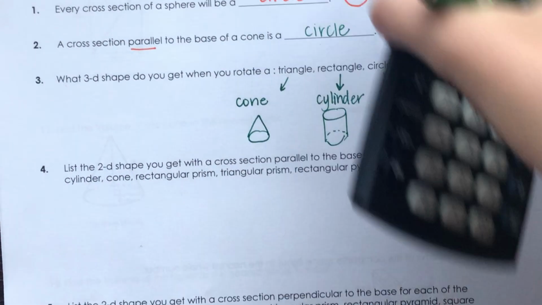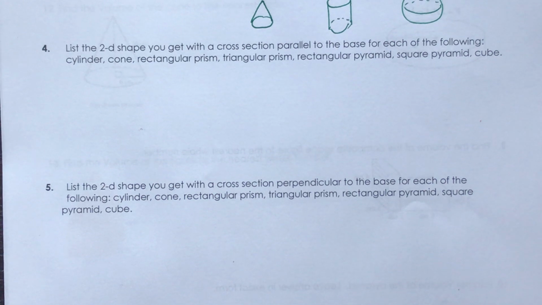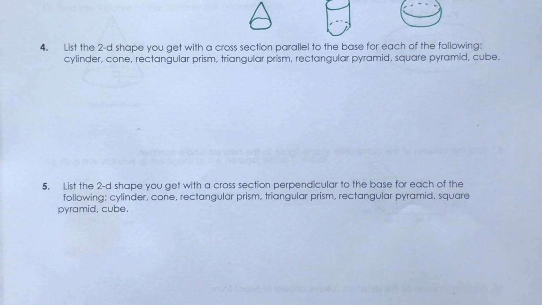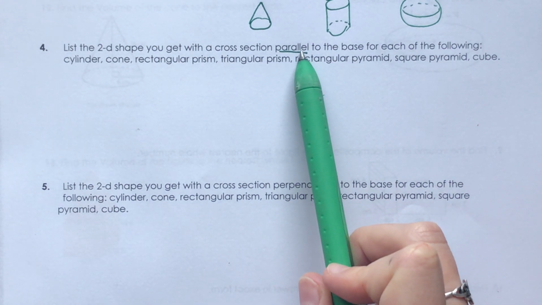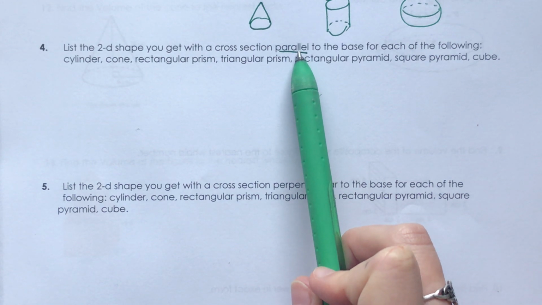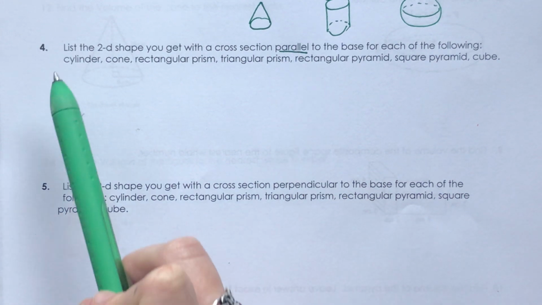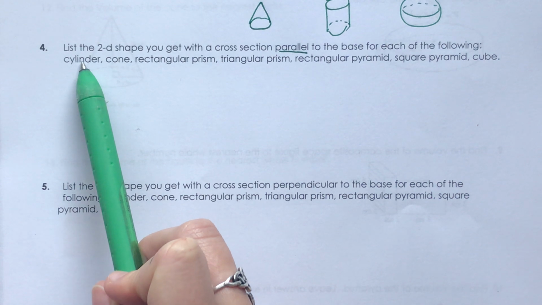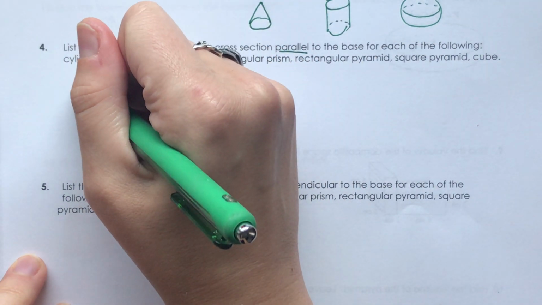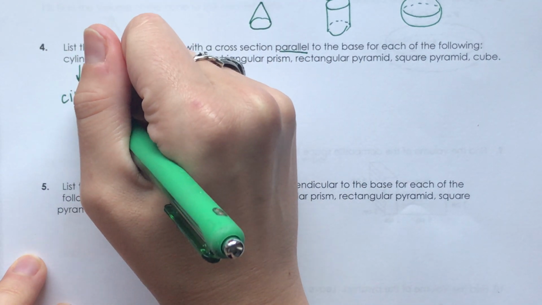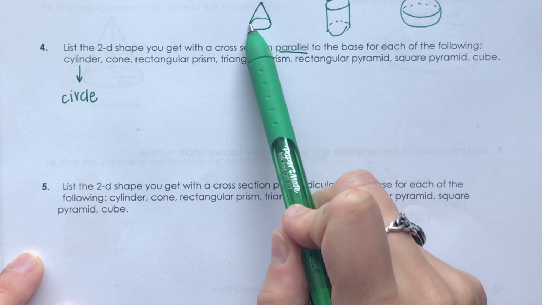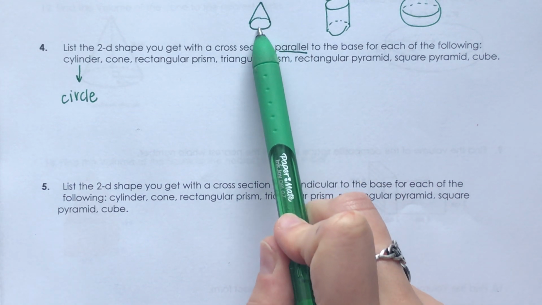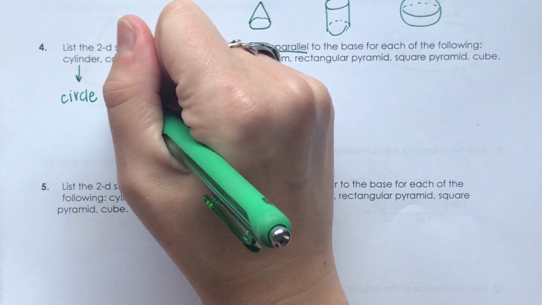Number 4, list the 2D shapes you will get with a cross section that is parallel to the base for each of the following. Remember, if it is parallel to the base, it's the same shape as the base of whatever the 3D shape is. So if you think about a cylinder, parallel to the base is going to give you a circle. If you think about a cone, the cone's got the circle at the bottom, it goes up to the point. Parallel to the bottom is going to give you a circle.